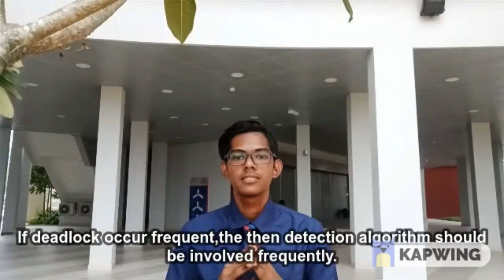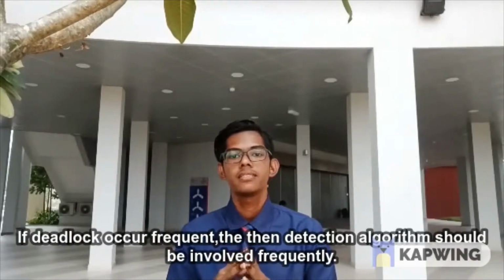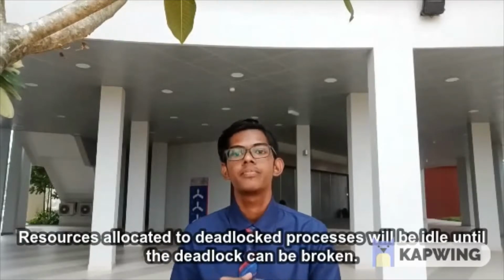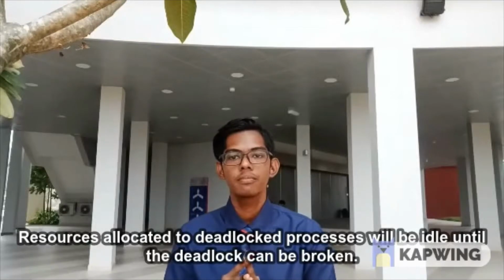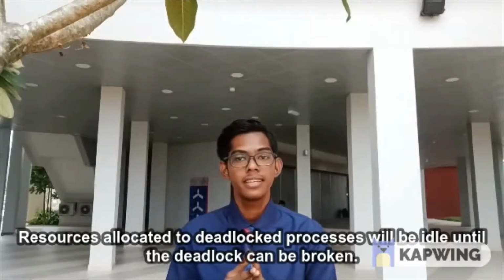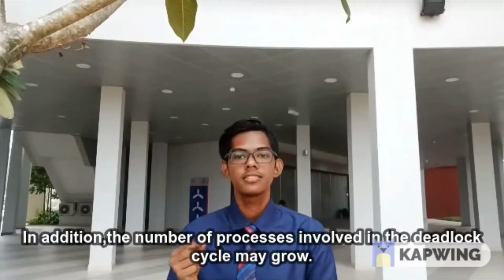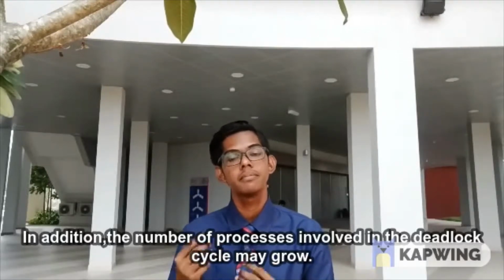If deadlock occurs frequently, then the detection algorithm should be invoked frequently. Resources allocated to deadlocked processes will be idle until the deadlock can be broken. In addition, the number of processes involved in the deadlock cycle may grow.